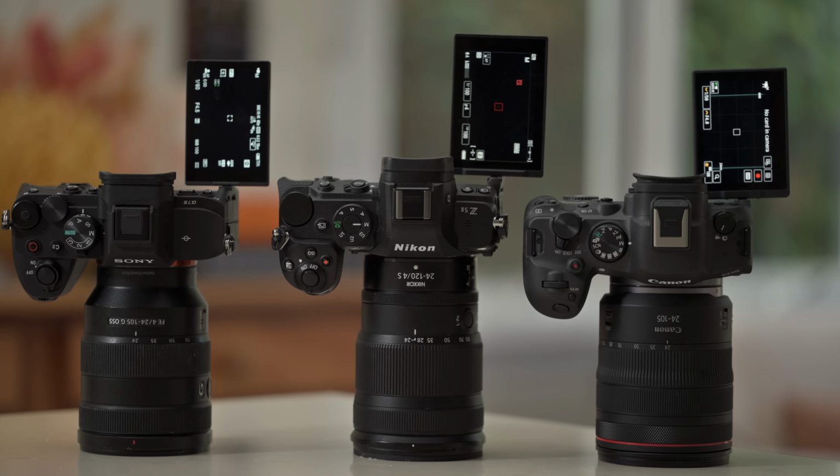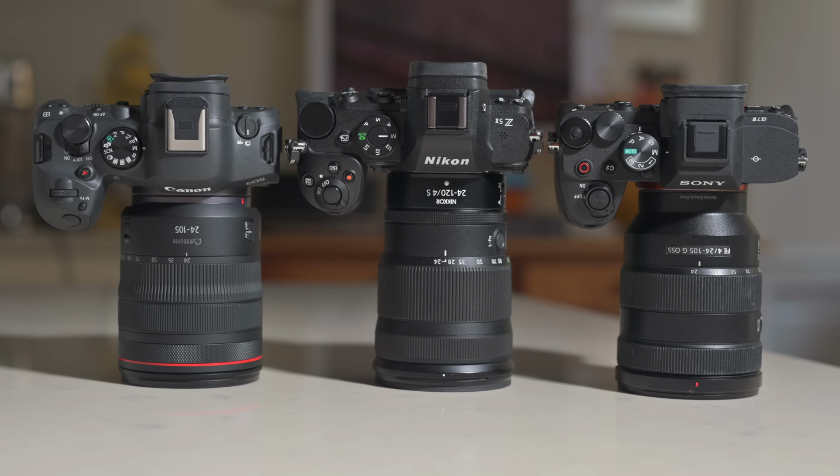It's about comfort and comfort over time, as well as usability. Now, it's really interesting how different these three cameras are, yet they all do the same thing. They all have very much similar functionality, but gosh, do these manufacturers do it differently.